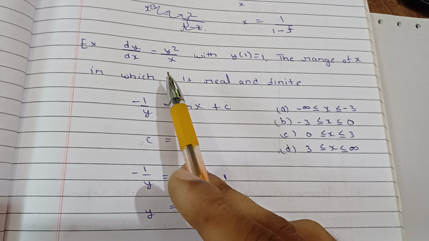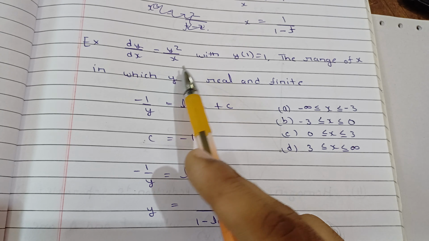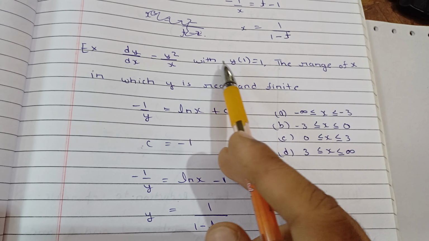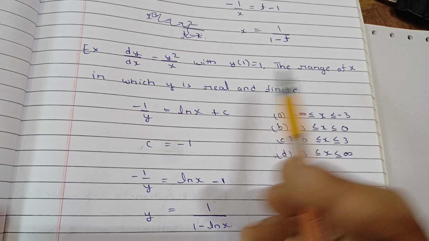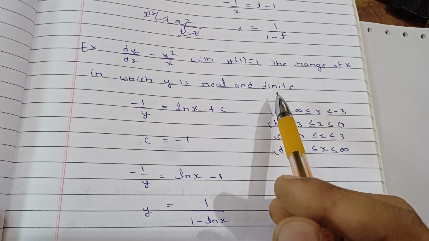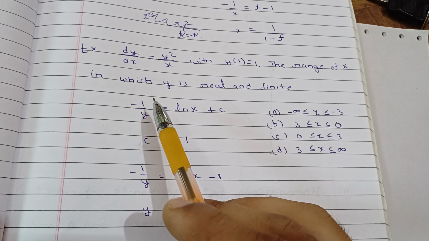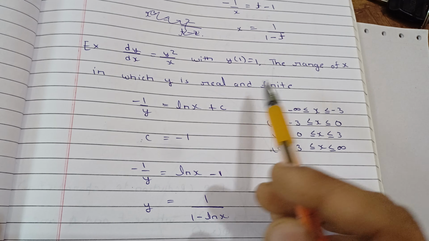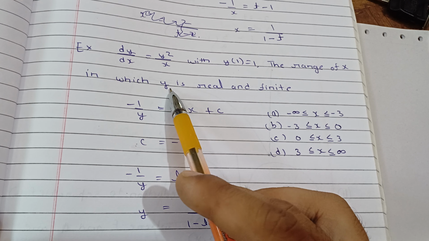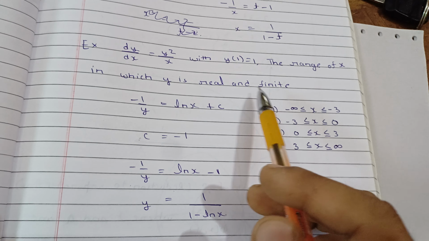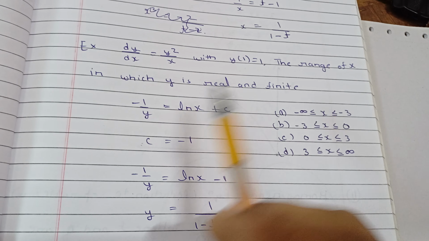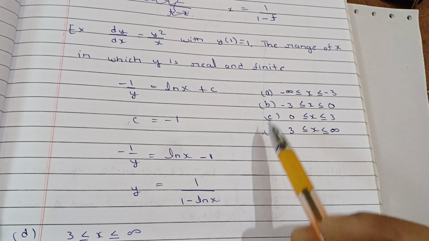The question is given: dy by dx equals y square by x, with initial condition y(1) equal to 1. We have to find the range of x in which y is real and finite. So first of all we need to find the function in the form of y, then we can find the values of x and the range. These were the options given.